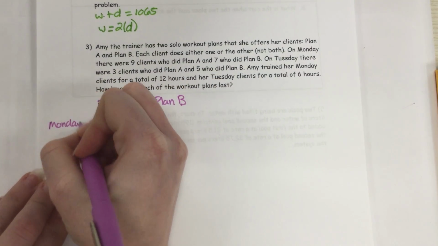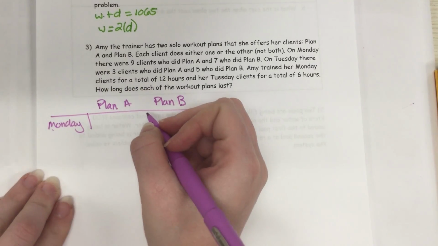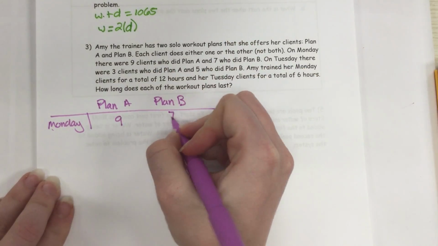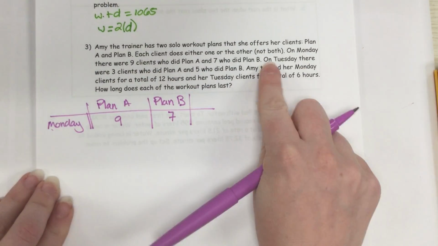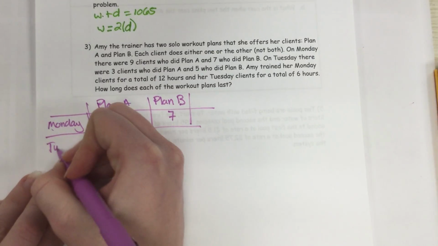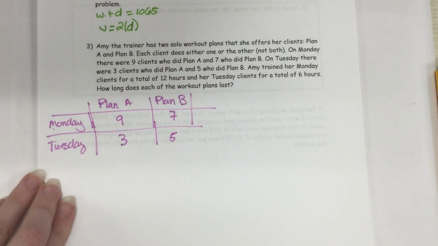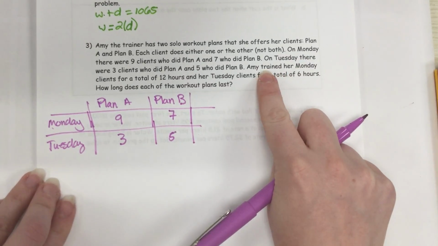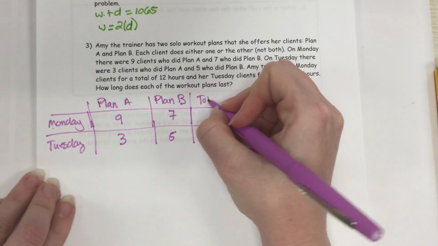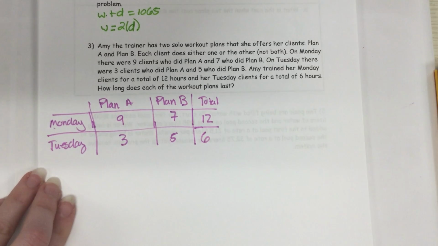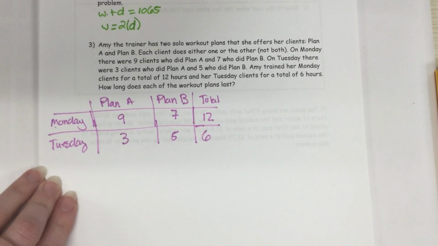And so on Monday, there were 9 clients who did plan A, and we had 7 who did plan B, okay? On Tuesday, there were 3 clients that did plan A, and 5 who did plan B, okay? And then Amy trained her Monday clients, and so we're gonna do a total here. This was 12 hours, and our Tuesday clients for 6 hours. And then we wanna know how long do they last?